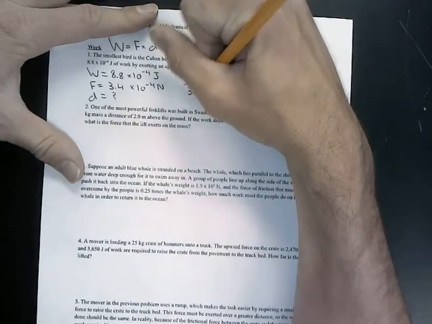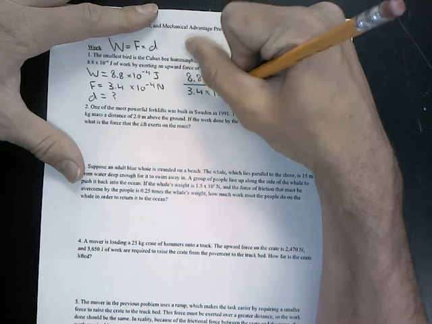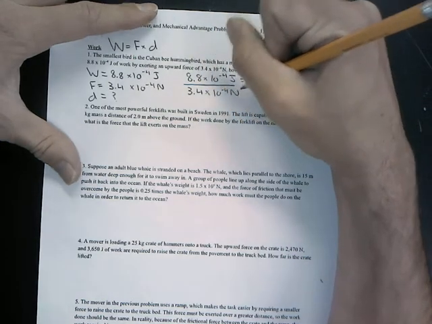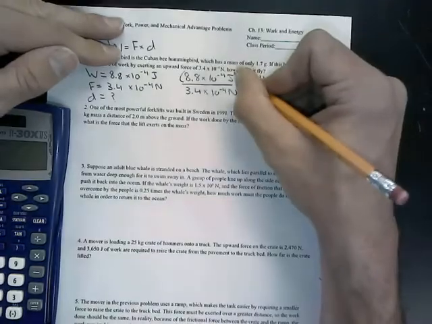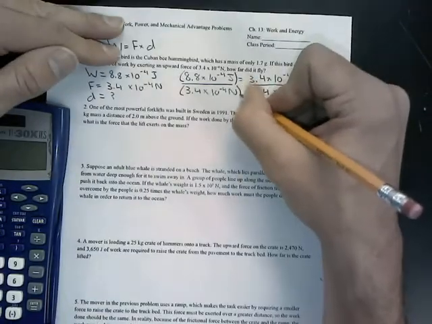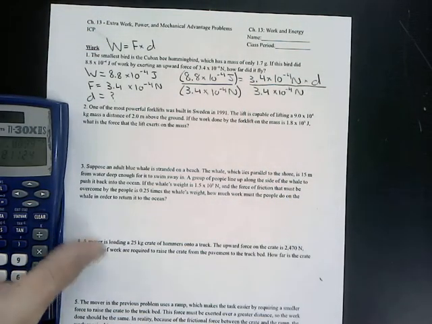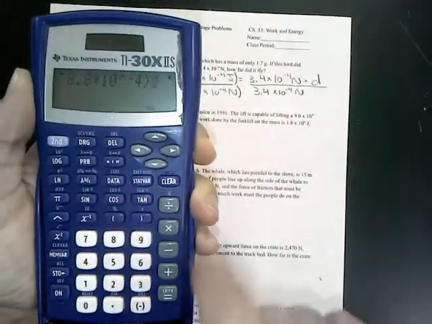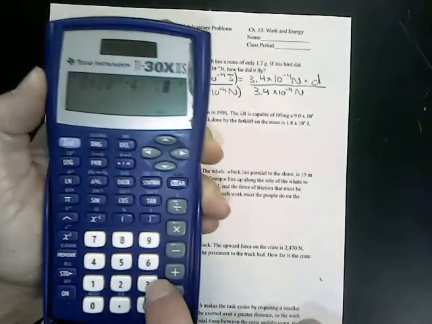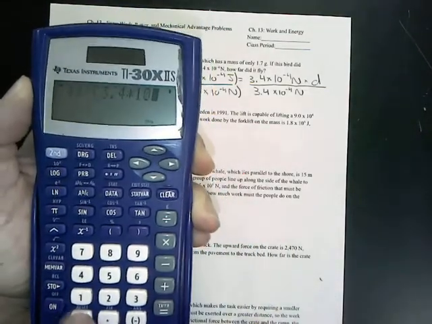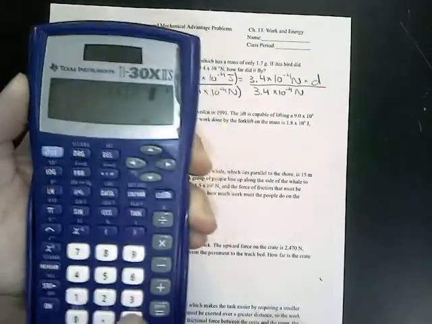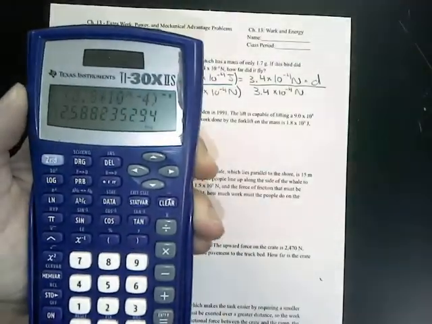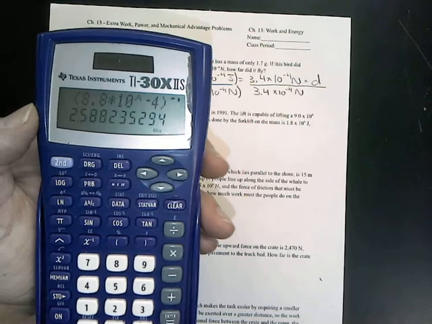And when we do this, because we have scientific notation, we must use a set of parentheses. So when you plug these values into your calculator, wherever you see scientific notation, you need to have a set of parentheses. So we're going to have 8.8 times 10 to the negative fourth power, and we're going to divide that by 3.4 times 10 to the negative fourth power. We press enter, and we get a value of 2.58.